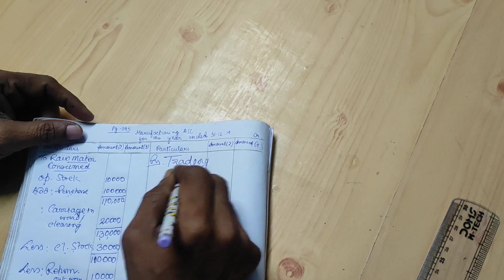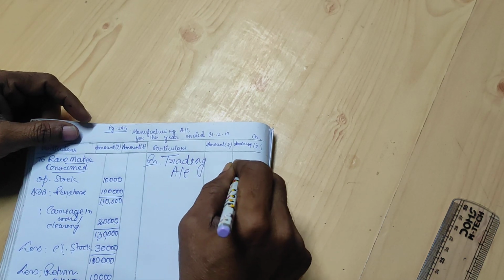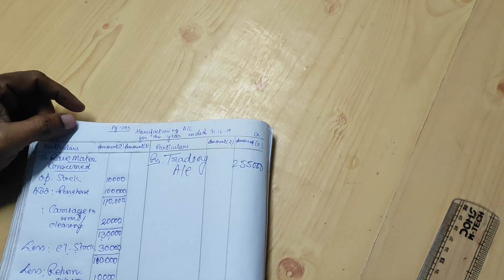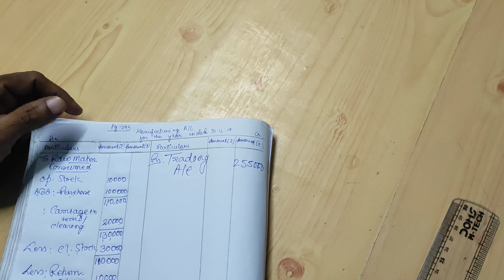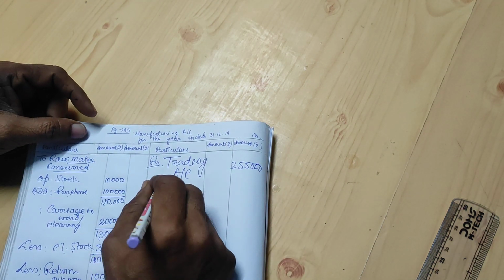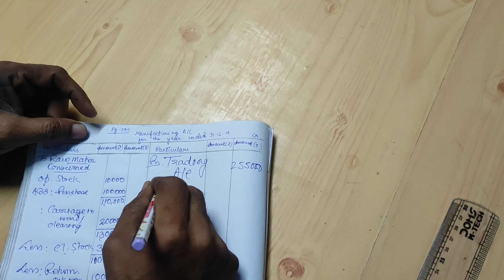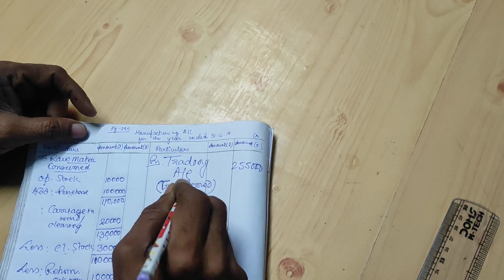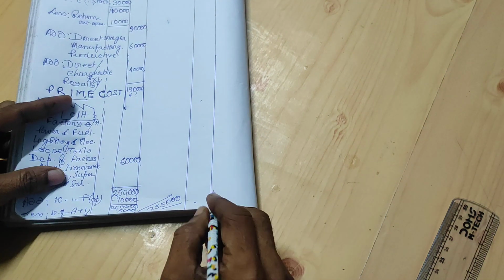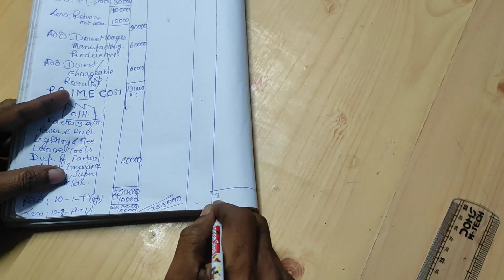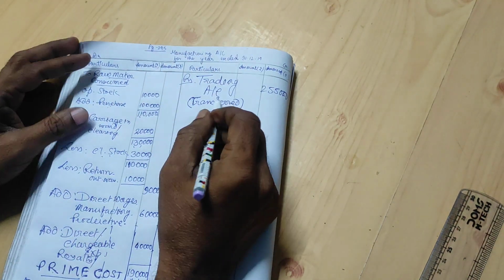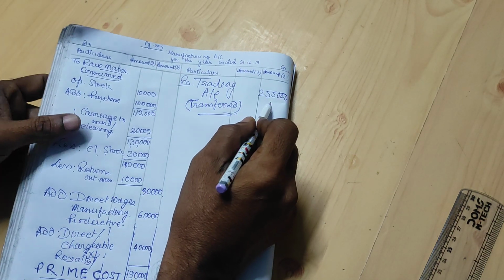By trading account, 2,55,000 transferred. Transfer the cost of production. Transferred factory cost. Okay, just write here transferred. No need of that, only transfer is sufficient. Okay, so both sides total is 2,55,000. Fine. This is called manufacturing account.